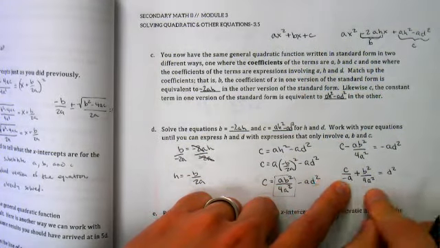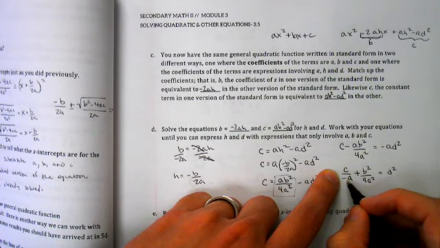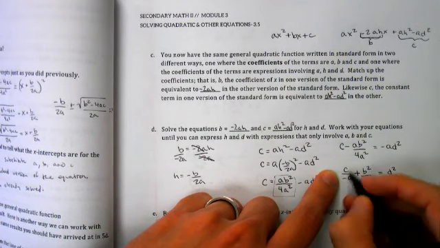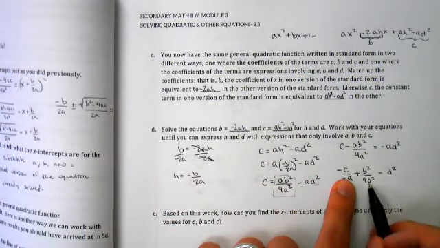Let's make a common denominator here. So what we can do, when you have a negative in a fraction, you can swap it between the top and the bottom. So let's put it on the top. Let's leave the bottom positive. And let's make a common denominator.